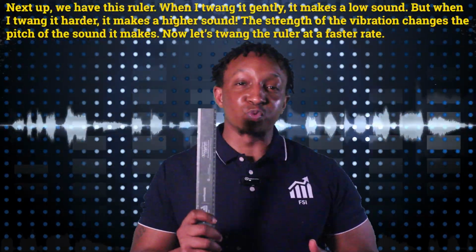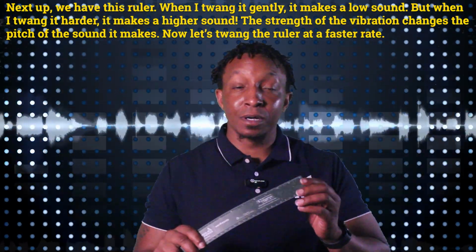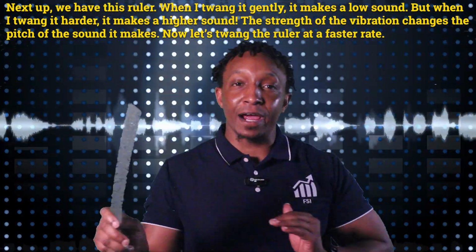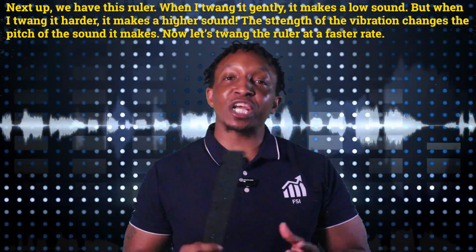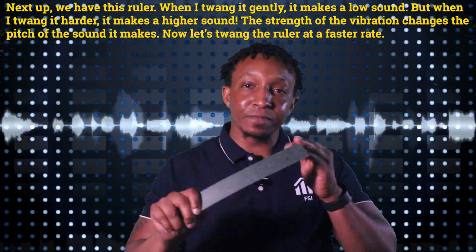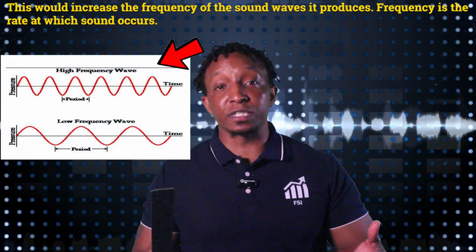Next up, we have this ruler. When I twang it gently, it makes a low sound. But when I twang it harder, it makes a higher sound. The strength of the vibration changes the pitch of the sound it makes. Now let's twang the ruler at a faster rate. This would increase the frequency of the sound waves it produces.